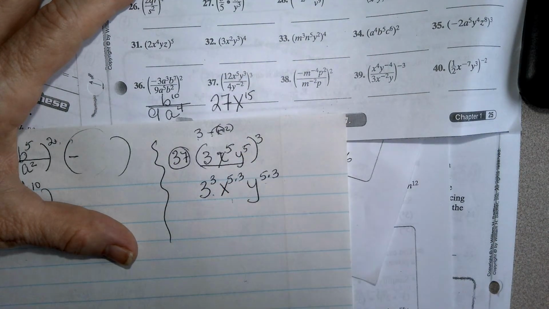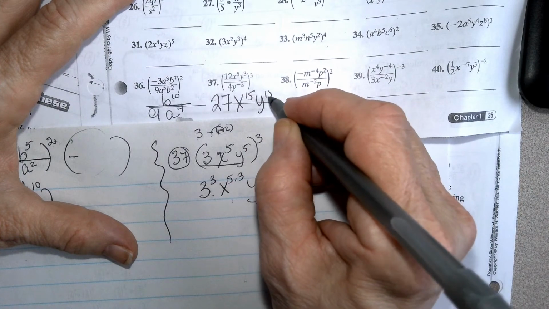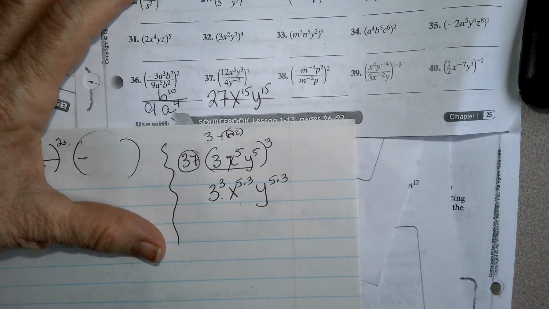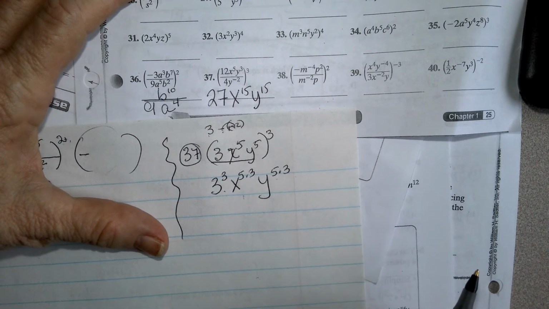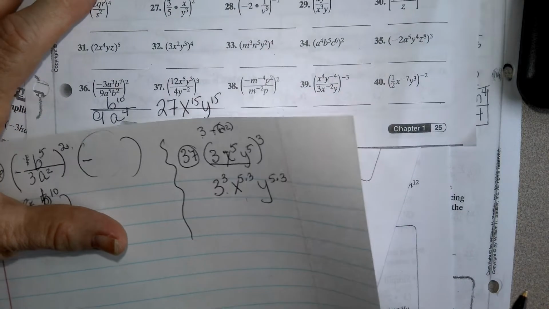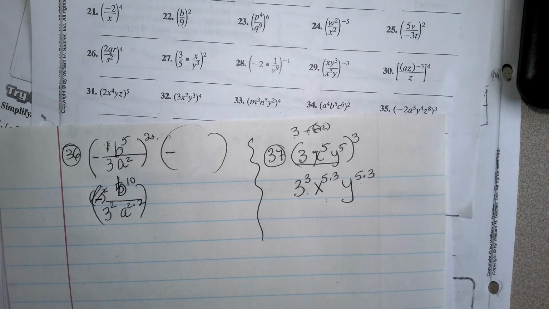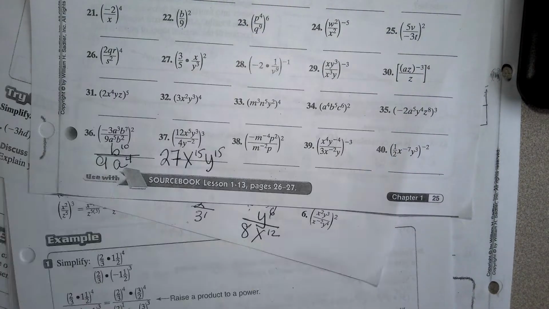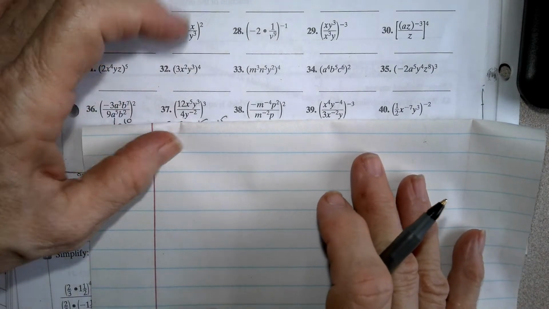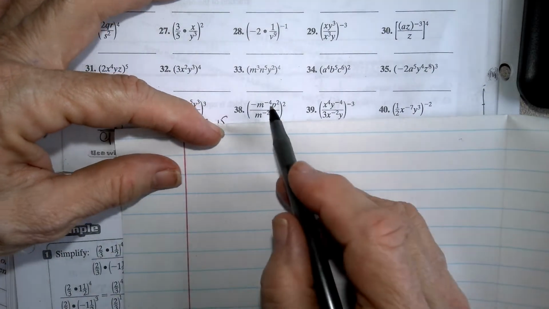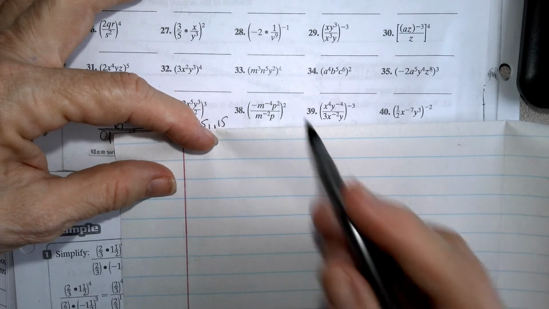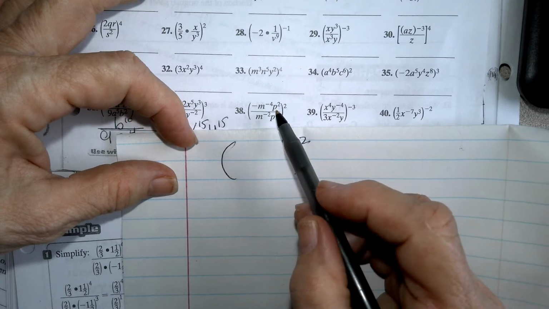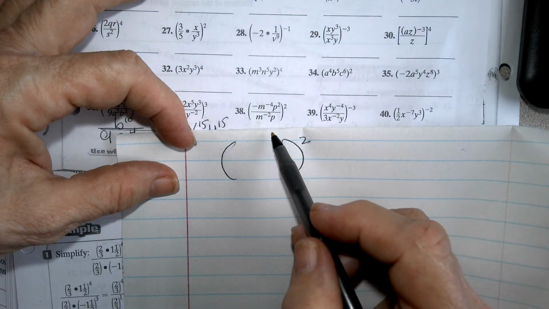Y to the what? Okay. Wow, these are, I think, harder than yesterday. Okay. But do you kind of get it? Let's look at the 38. Okay. Alrighty, so what can I do with these two here? What is it going to end up being if you subtract them?